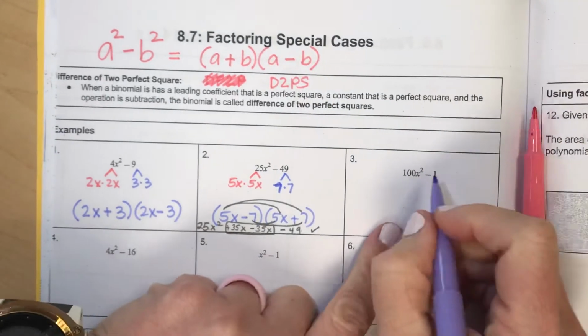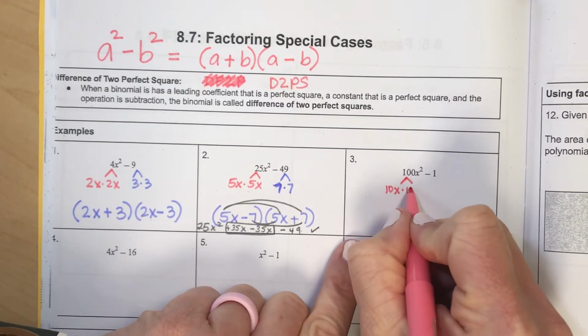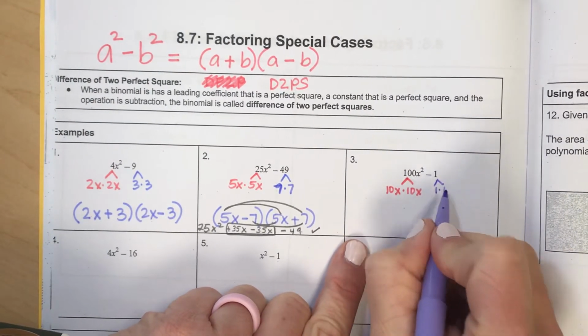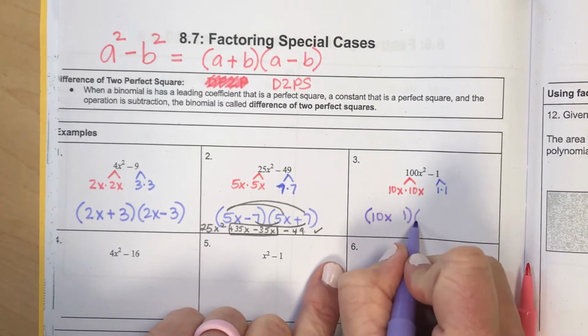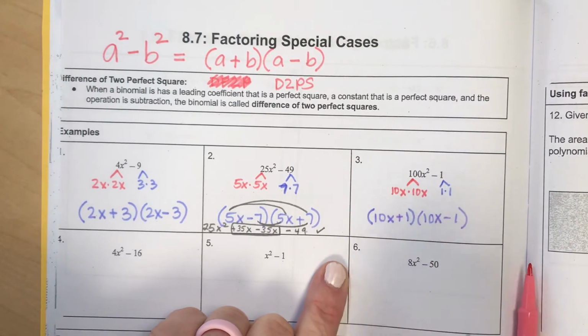All right, here's another one. 100x squared is a 10x times a 10x, and 1 is 1 times 1. So our factors will be a 10x with a 1, and another 10x with a 1. One gets a plus sign, one gets a minus sign. It's pretty simple.